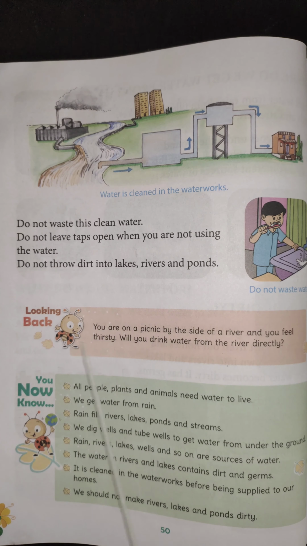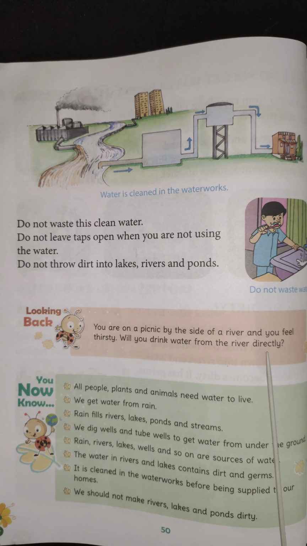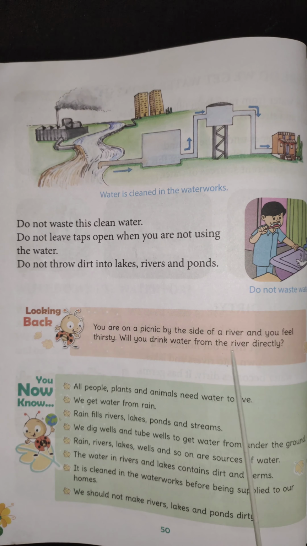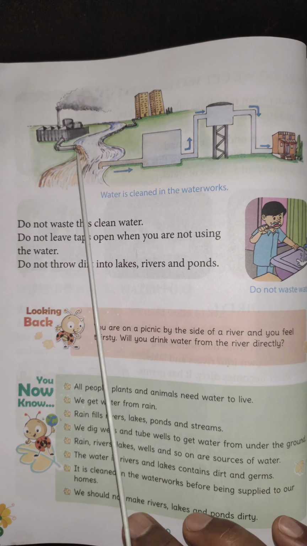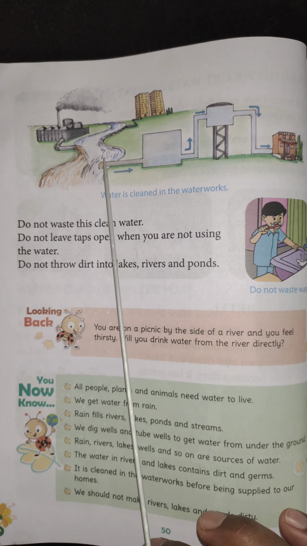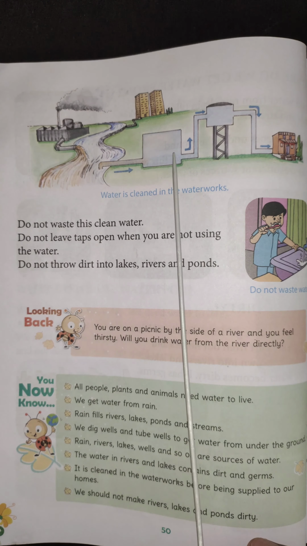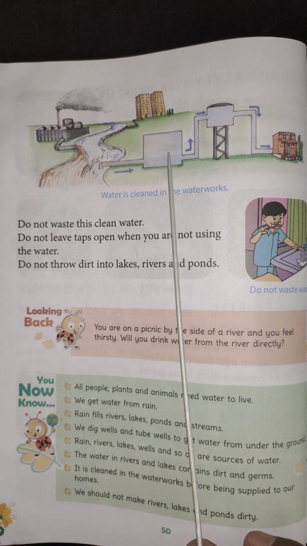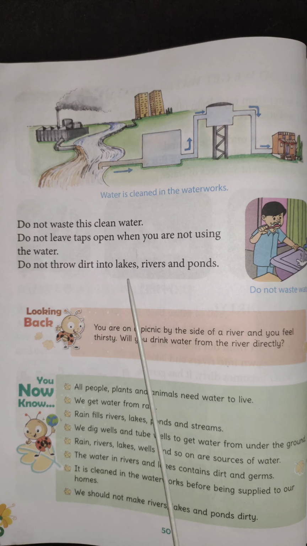Pollute means contaminate. Just imagine you are on a picnic by the side of a river and you feel thirsty. Will you drink water directly from the river? The answer is no. We cannot drink the water directly from the river because the river water may be dirty, mainly because of waste from the factories as well as from the houses. River water is usually supplied to the water works, where it is cleaned, and then it is supplied to the house. So we cannot drink river, lake or pond water directly.